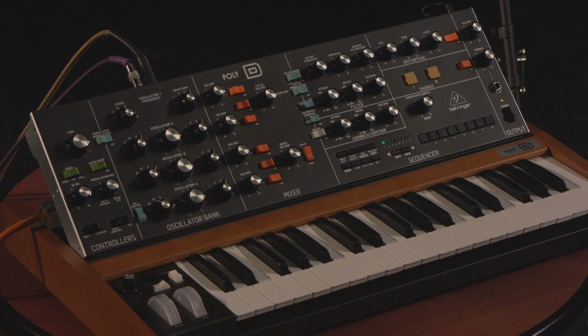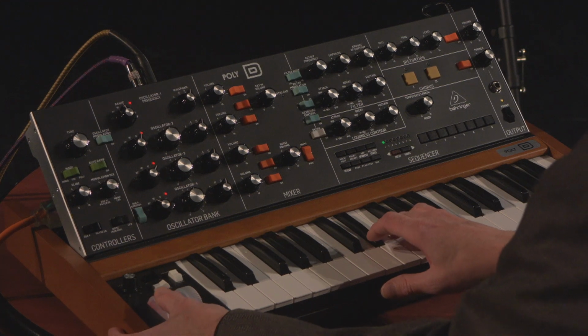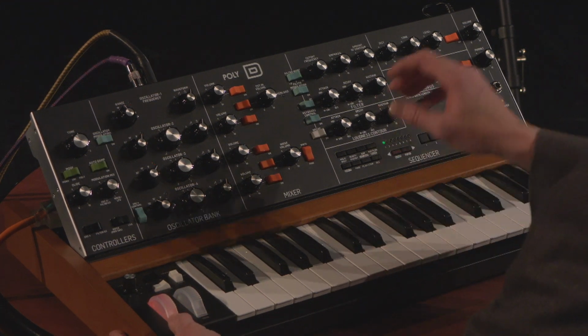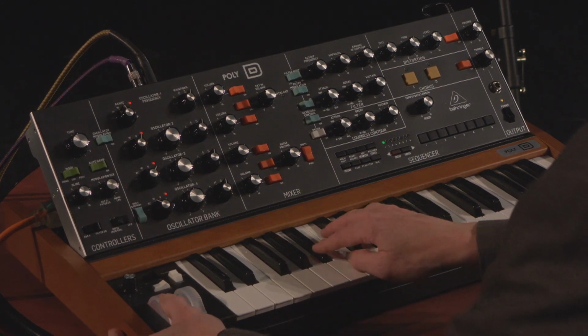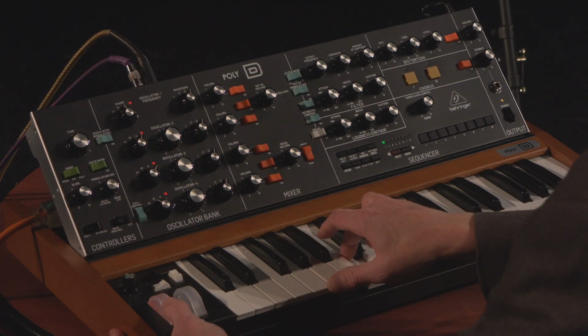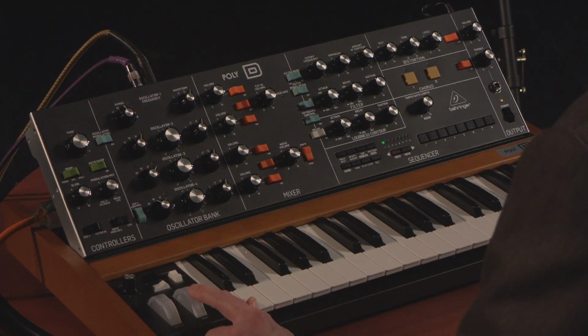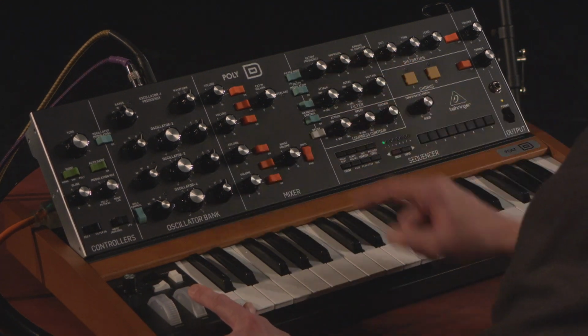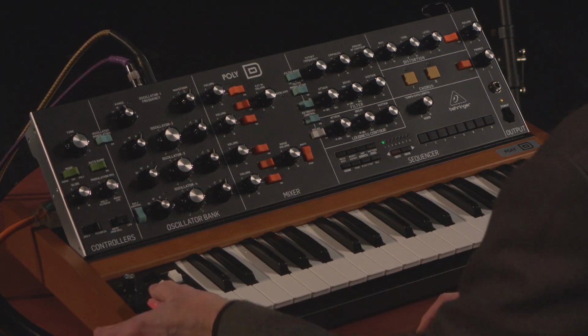Pretty cool, right? Then there's also pitch. So modulation on the filter, modulation on the low-frequency oscillation, or on the oscillators, and pitch bending.